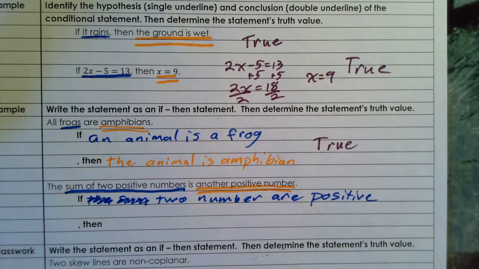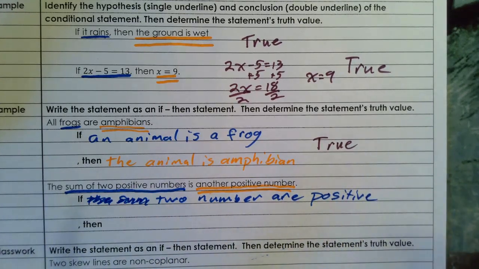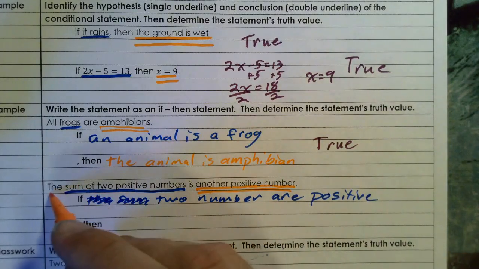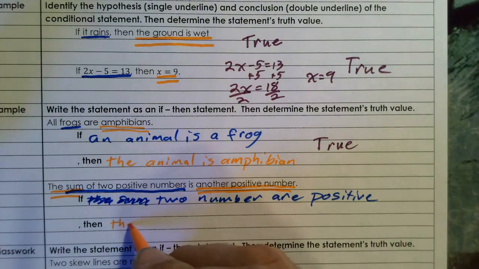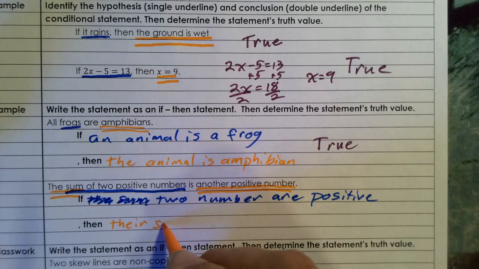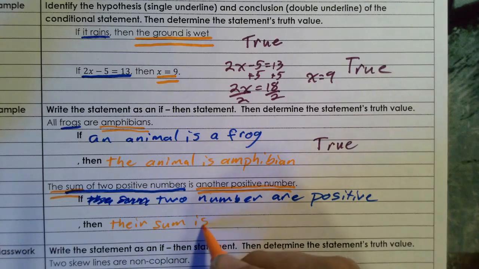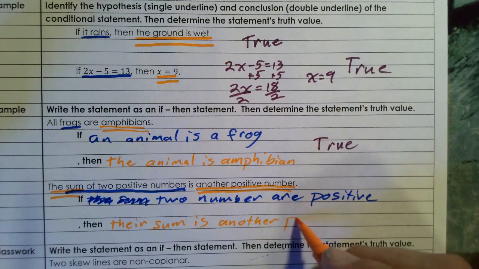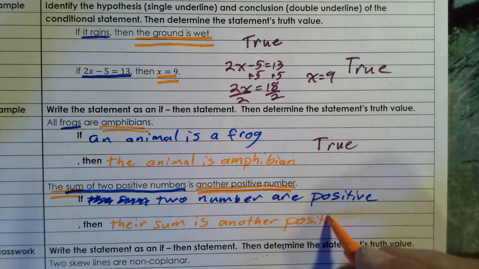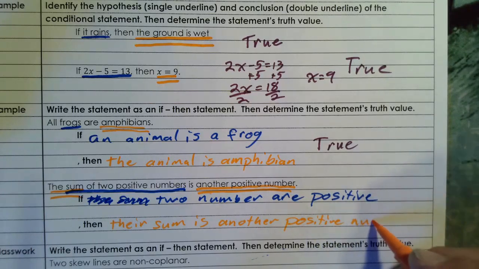So let's actually put this in our hypothesis. I think that makes more sense. If two numbers are positive, then their sum is another positive number.